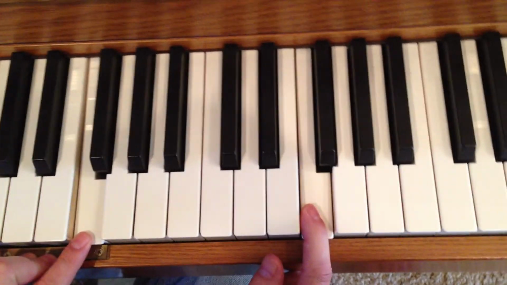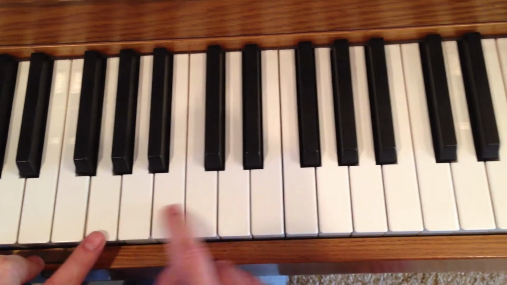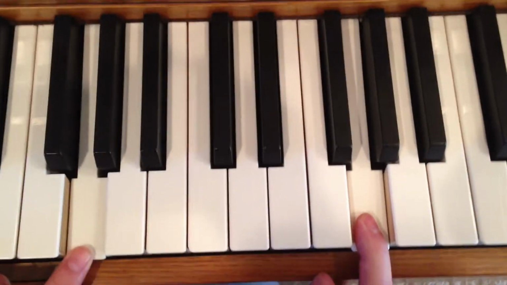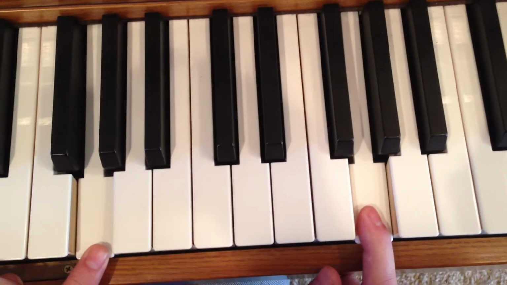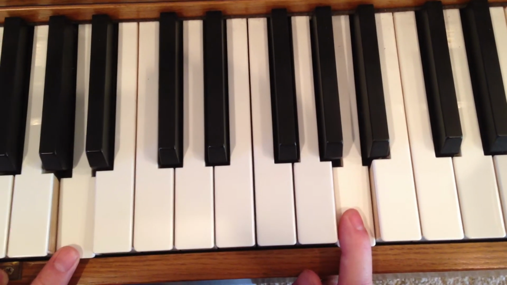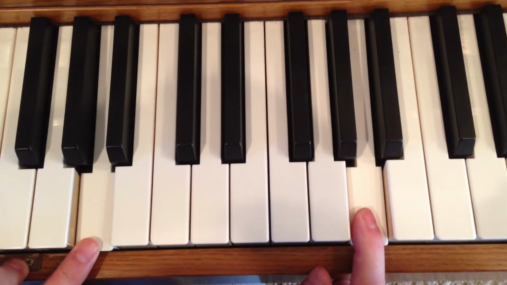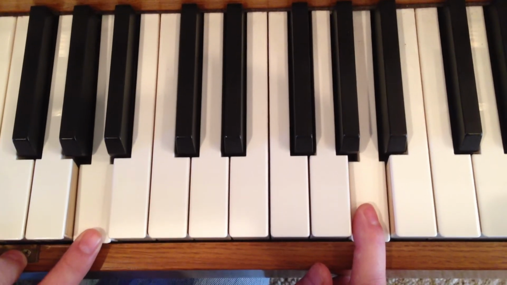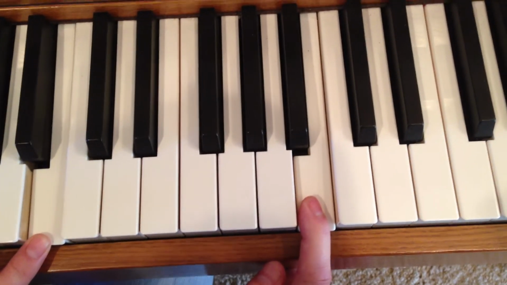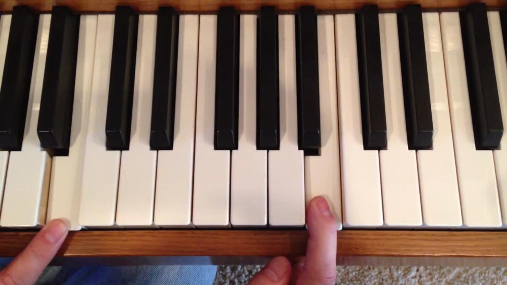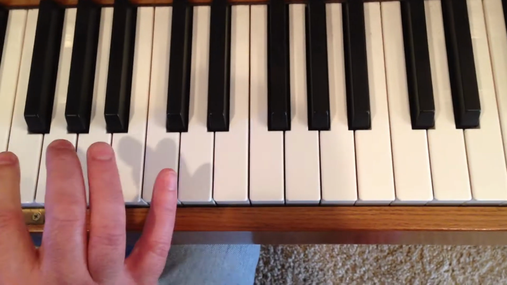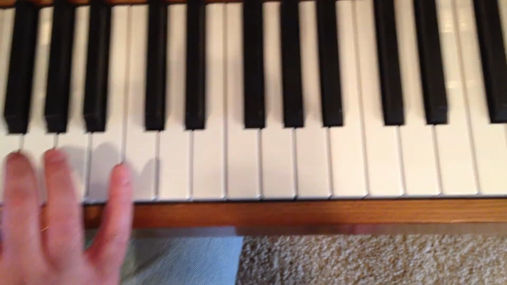Mode number 4, F up to F in the key of C, is called Lydian. G up to G, mode 5, is called Mixolydian. Mode number 6, A up to A in this case, in the key of C, is called Aeolian. Mode number 7, B to B in the key of C in this case, is called Locrian. And any of these modes can serve as the scale for a song.